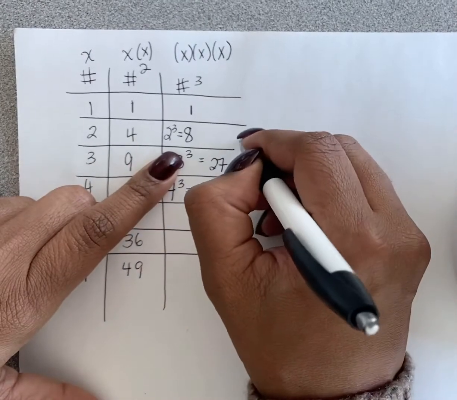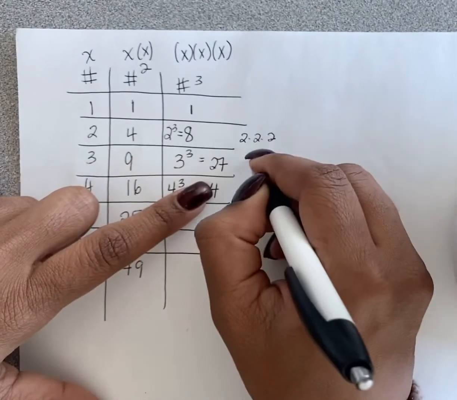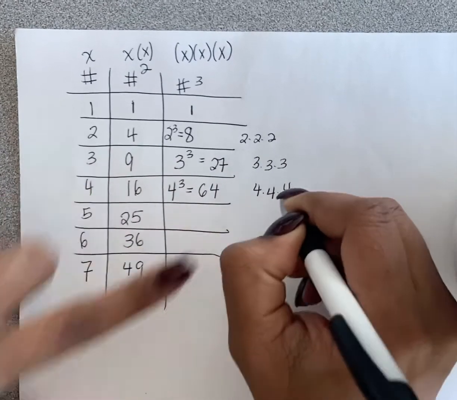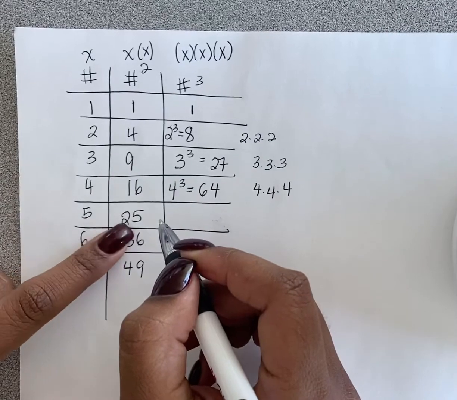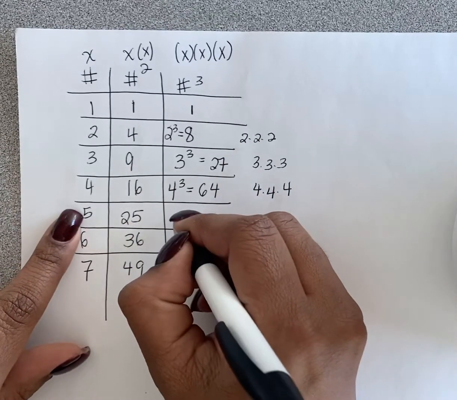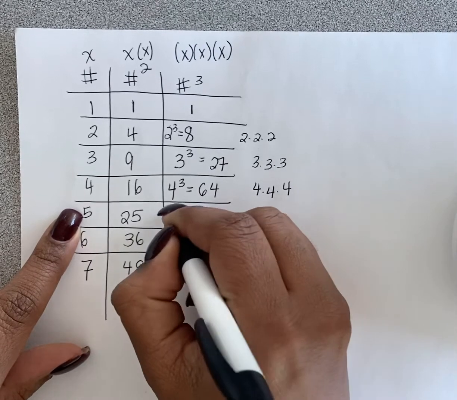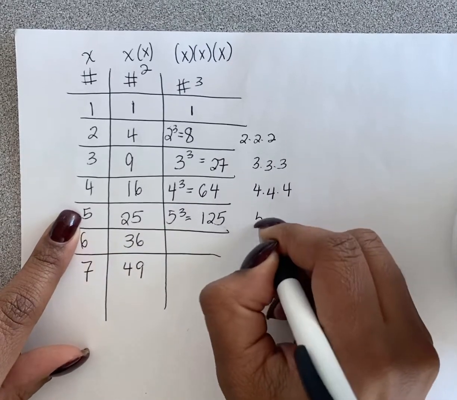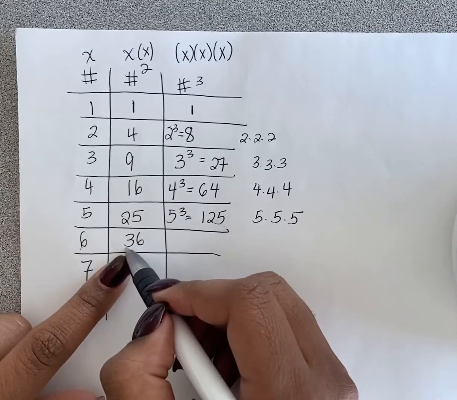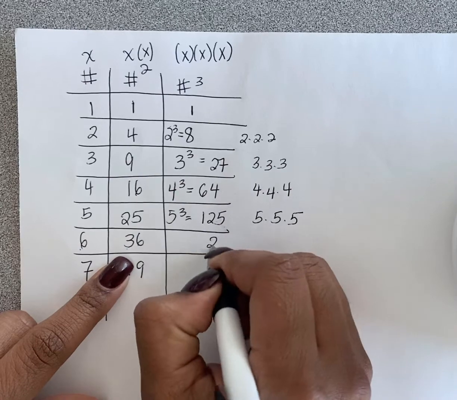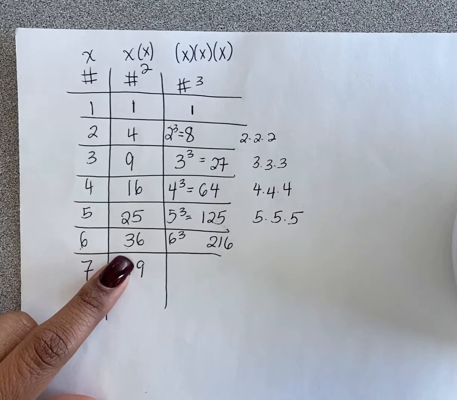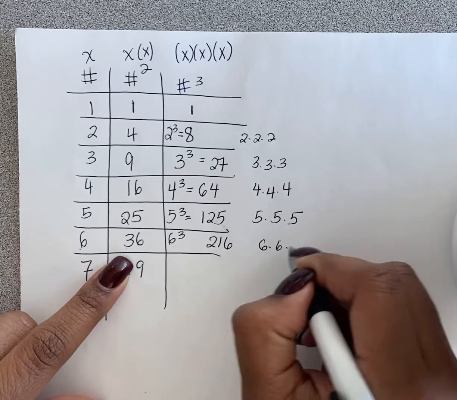And so this is really 2 times 2 times 2. This is 3 times 3 times 3. This is 4 times 4 times 4. 5 cubed is 5 times 5, which is 25, times another 5, which is 125. And so this is really 5 times 5 times 5. 6 cubed is 6 times 6, which is 36, times another 6 is 216. And so that is 6 cubed, which is really 6 times 6 times 6.